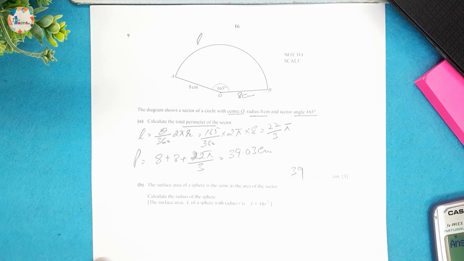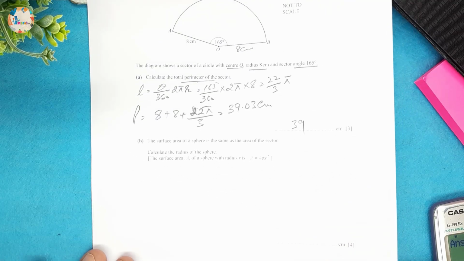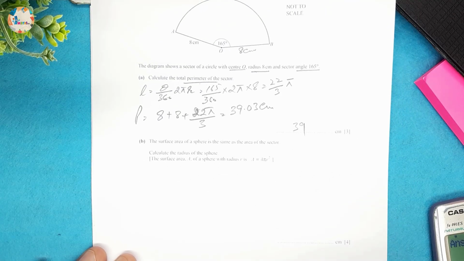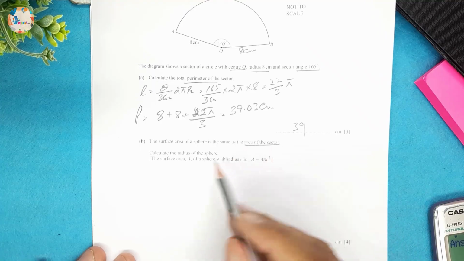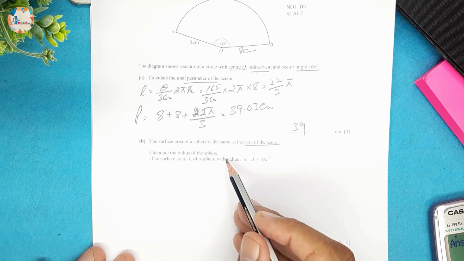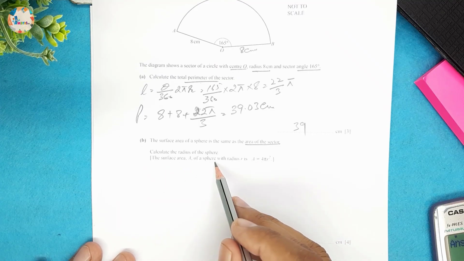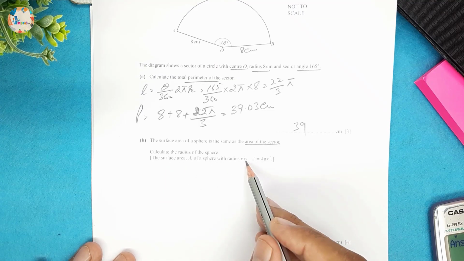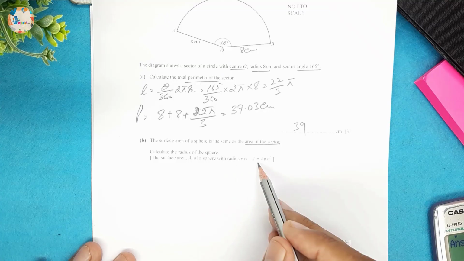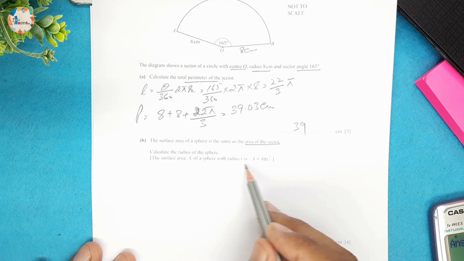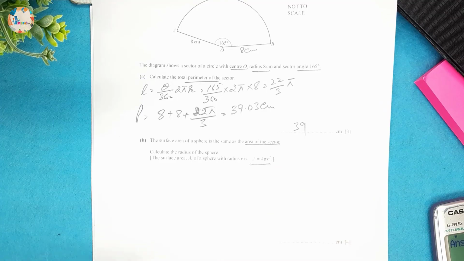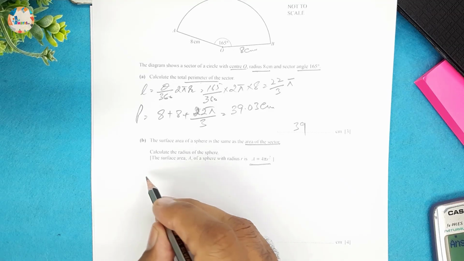The surface area of the shape is the same as the area of a sector. So calculate the radius of the sphere. The surface area of a sphere with the radius r is given by this one: A is equal to 4 pi r squared. So we can find the area of the sector.